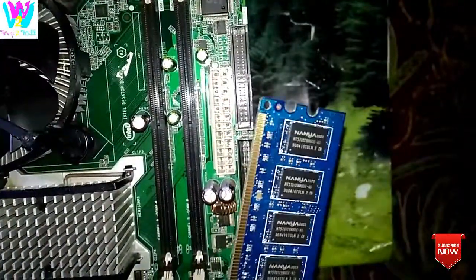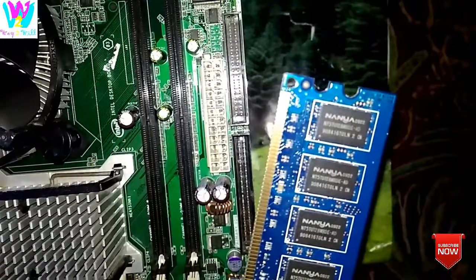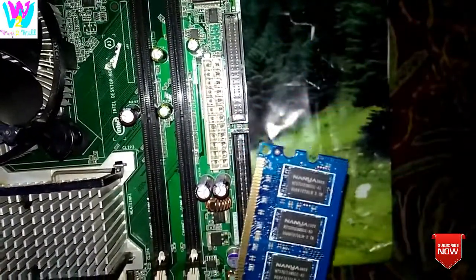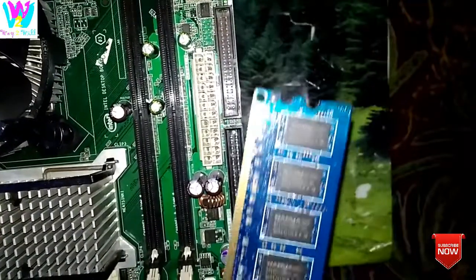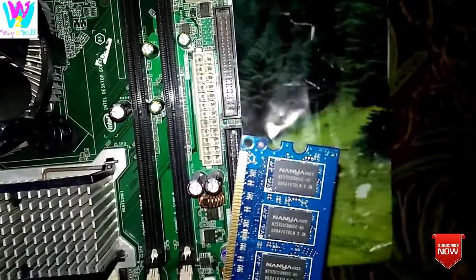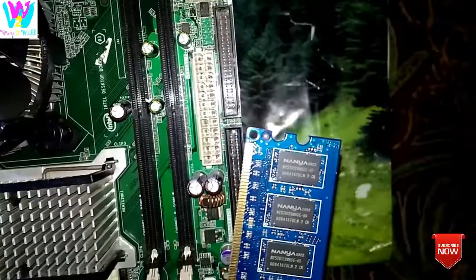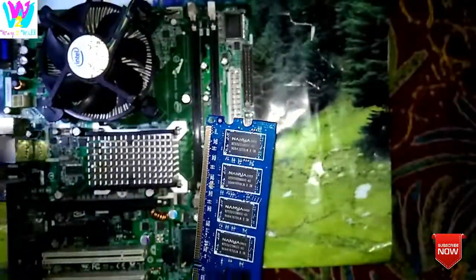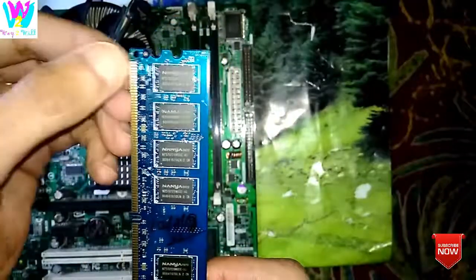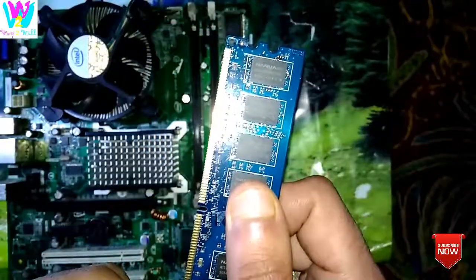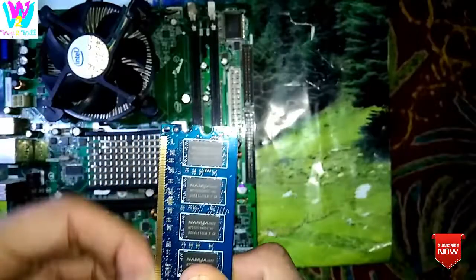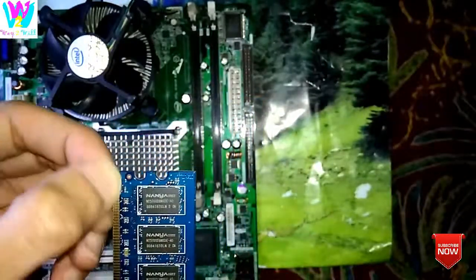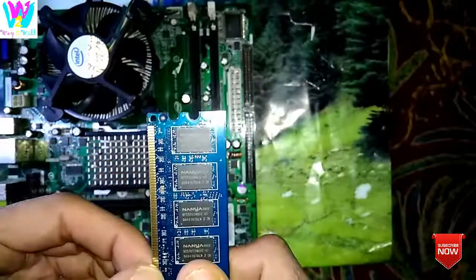Sometimes you may have noticed that you turn on the computer and you face a blue screen on your monitor. At that time what you have to do is take out this RAM, clean it and keep it very clean, because it might get heated up.